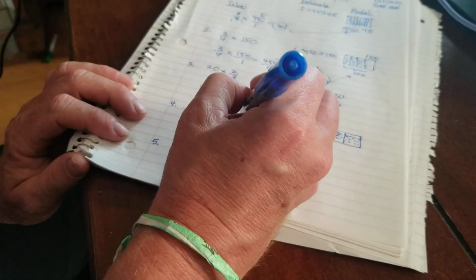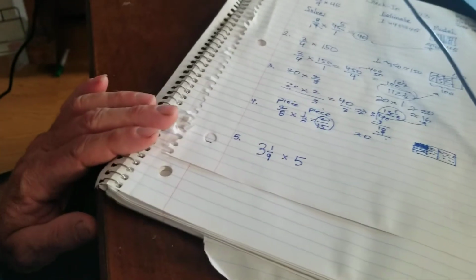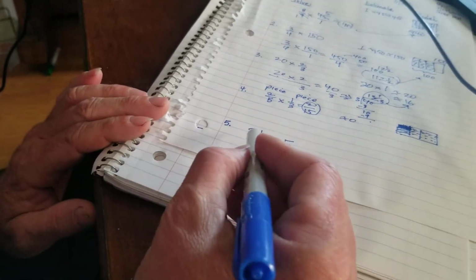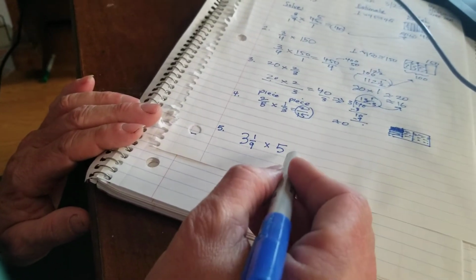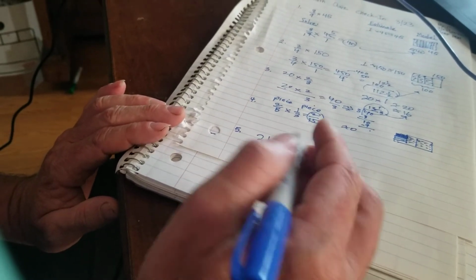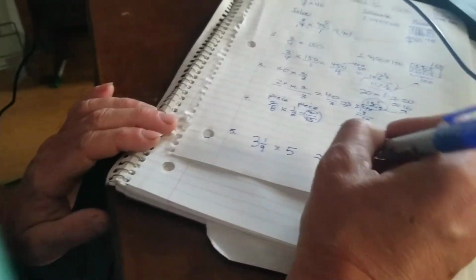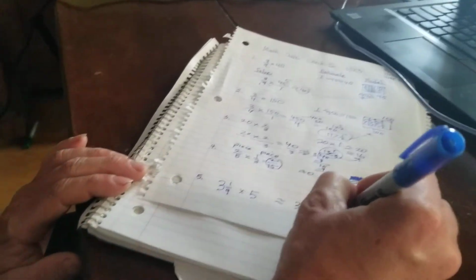The answer is 2/15ths. And finally, one last problem for today's math: 3 1/9 times 5, or 3 1/9 groups of 5. Now, I don't know what a ninths group looks like, so I'm going to estimate this to about 3 times 5. And I'm going to say that that's about 15.